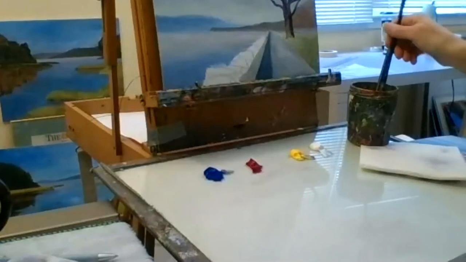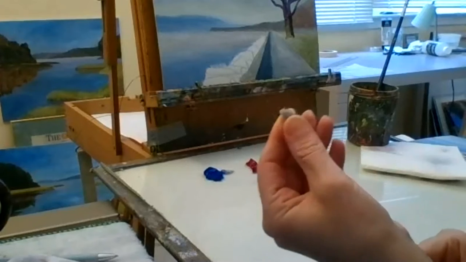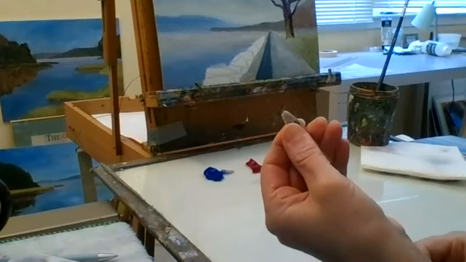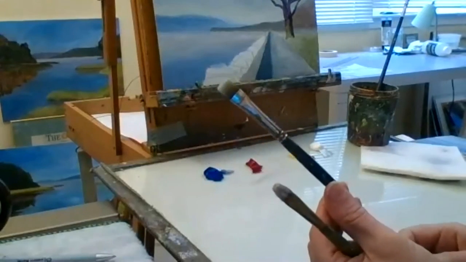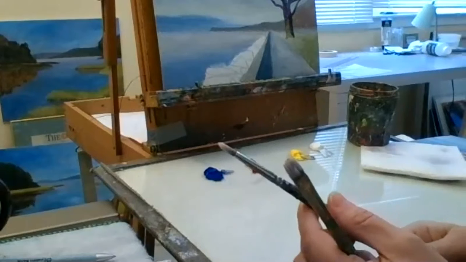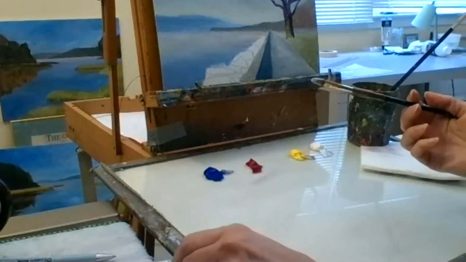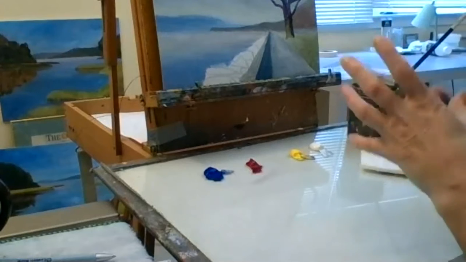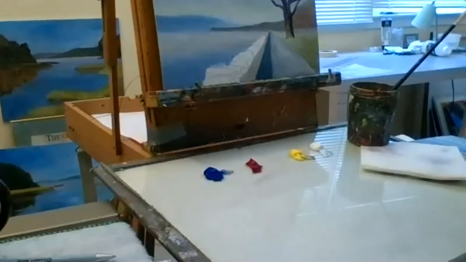If you want to paint along, by all means, please do. I'm using a filbert brush that's very old, so it's kind of losing its shape, but I kind of like that. You can also use a flat brush like this. This would work. You can also use a round brush like this. I will eventually use more than one brush because I want to have one color in one brush and another color in another brush.